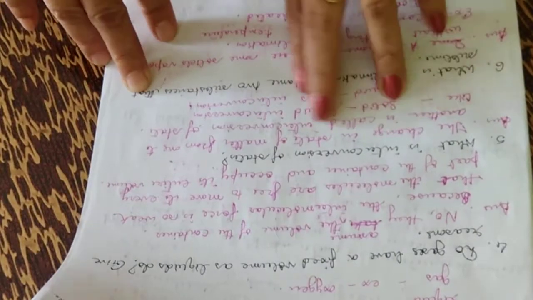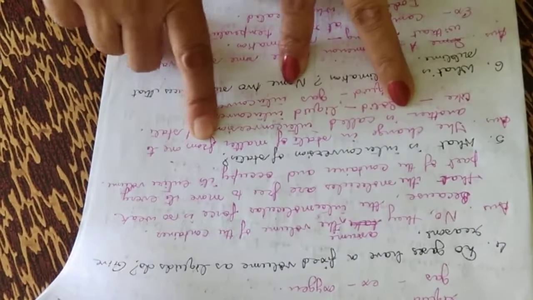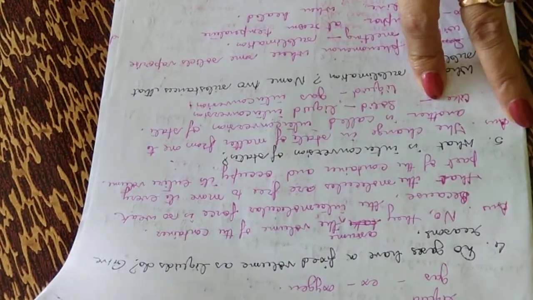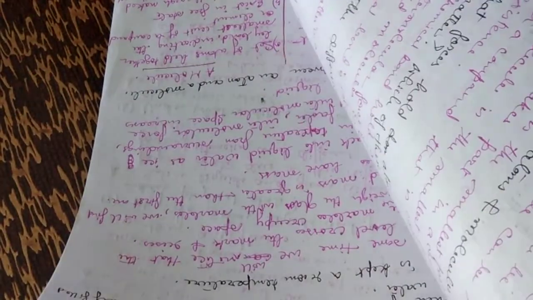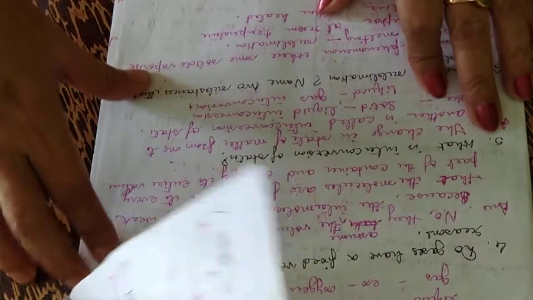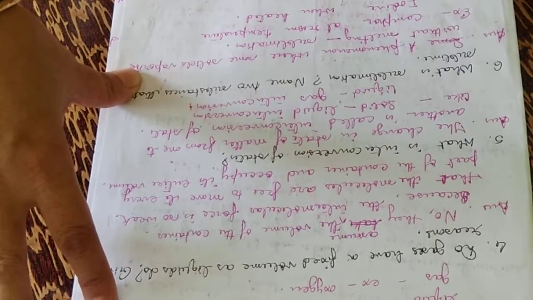Then what is the interconversion of state? The change in state of matter from one to another, like from solid to liquid, liquid to gas. So one state changing to another is known as interconversion.